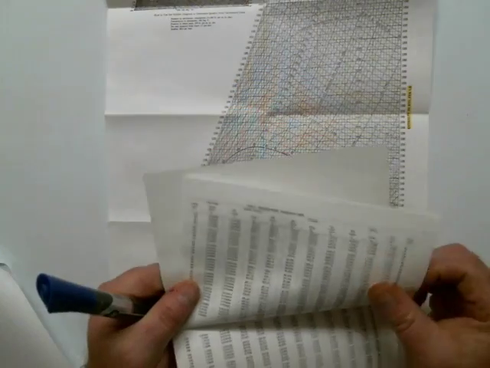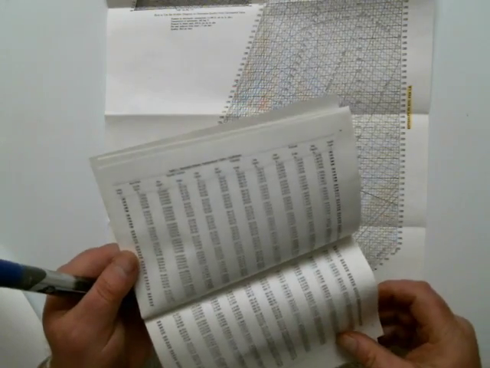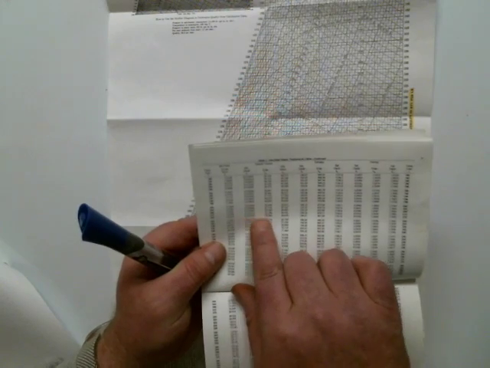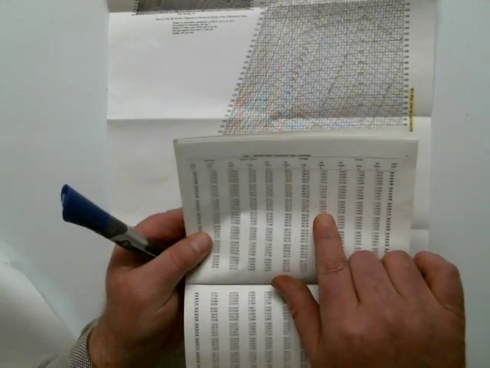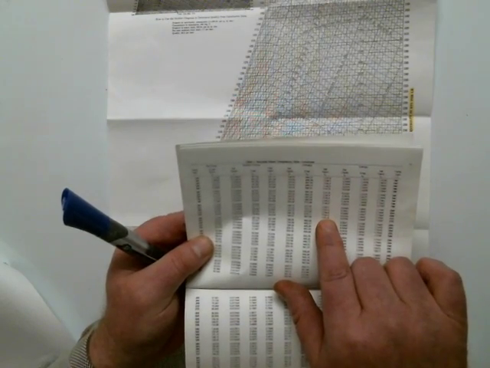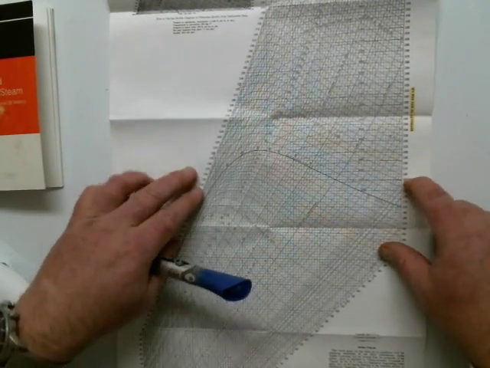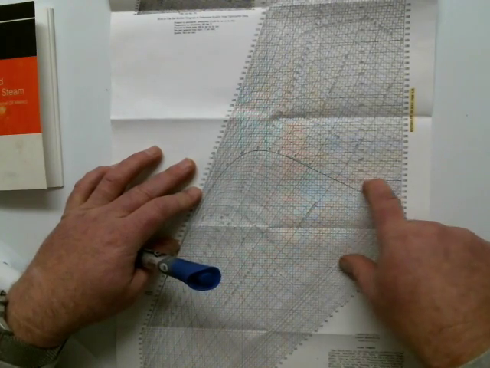So I go to the saturation temperature and pressure for water at atmospheric, and I know that it's 212 degrees, so I'm going to go right here. And then I'm going to go over to the enthalpy, and hey, looky there. h sub g at atmospheric is 1,150 BTUs per pound mass, 1150.3. So I know that if I'm on this black line, I'm a saturated vapor.